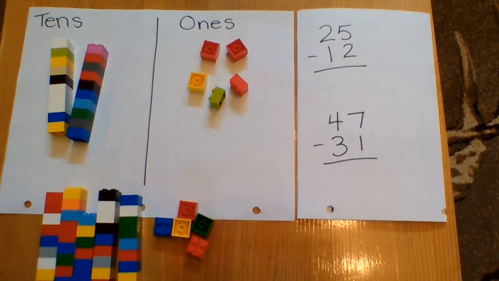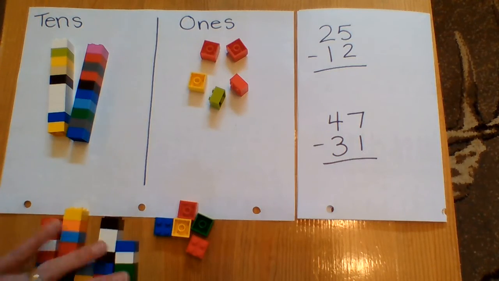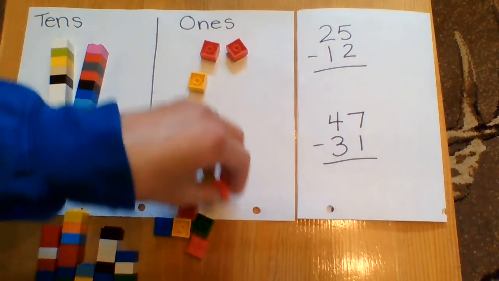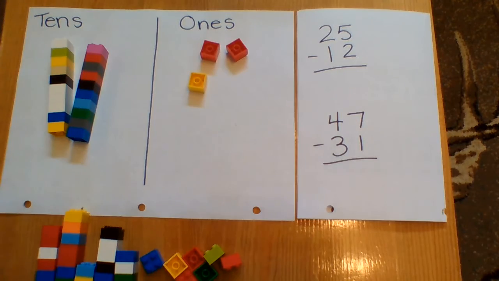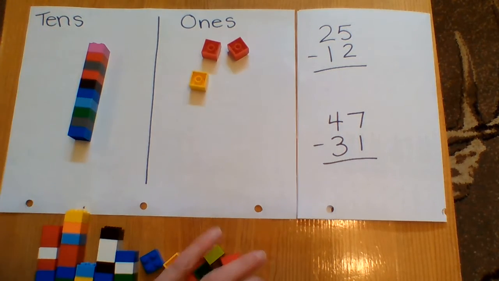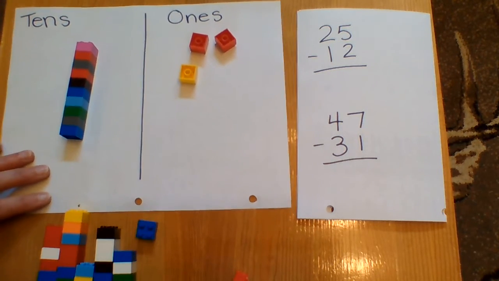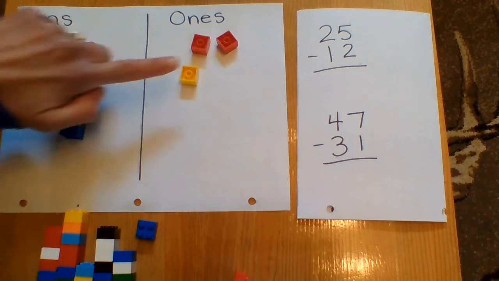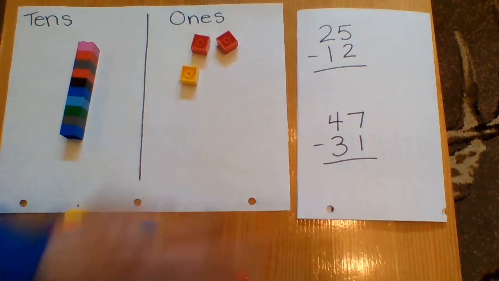All right, so I need to subtract 12. Should I do my tens or my ones first? Let's think about this. What do I always do first? Yes, I always do my ones first. So I am going to take away 2 of my ones, and I'm going to take away 1 of my tens. So I took away 12. All right, so I am left with 10, 11, 12, 13.